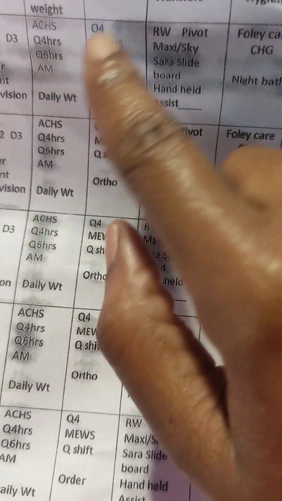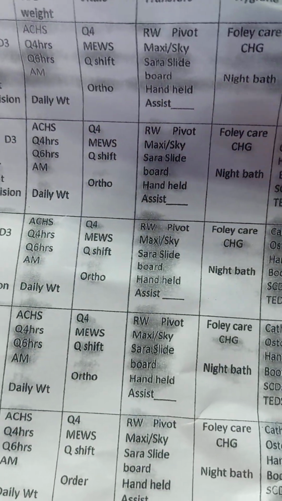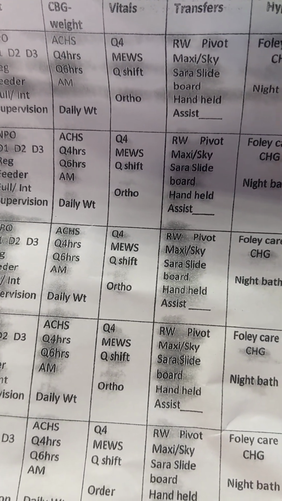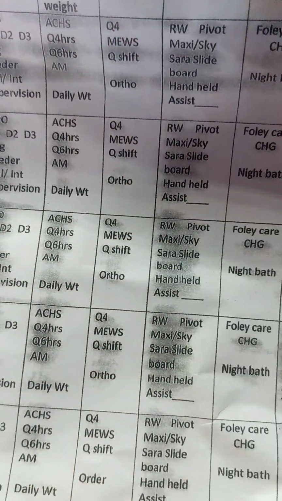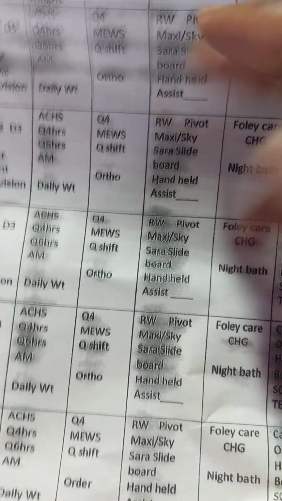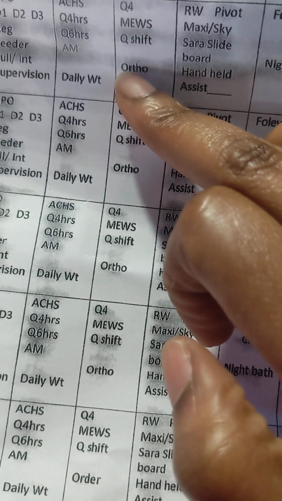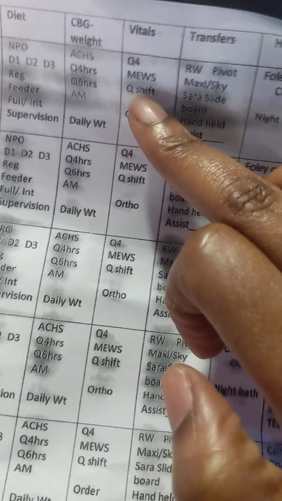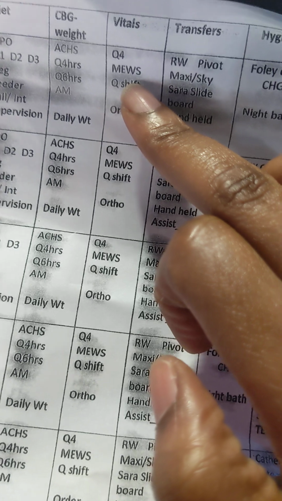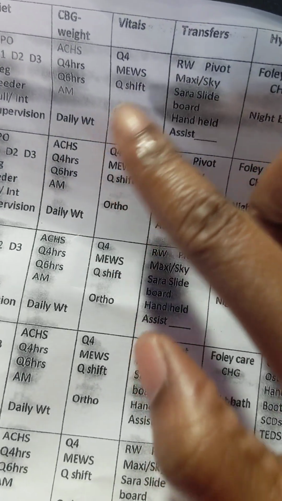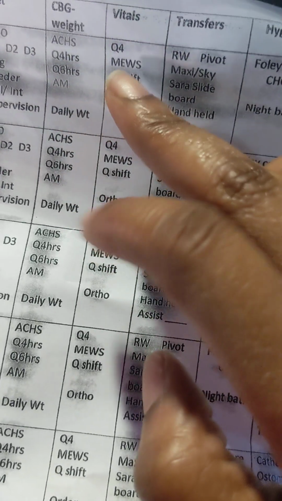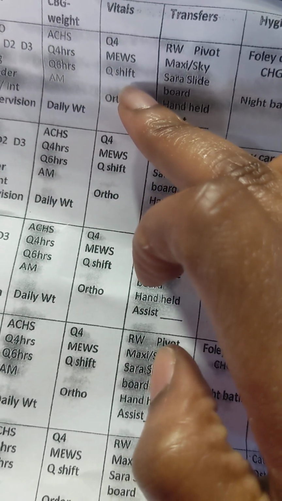And you do the meals for the first 24 hours on my shift and on day shift until it turns green. Q shift means once a shift. They get their vitals done once a shift. I rarely have somebody that's Q shift vital.